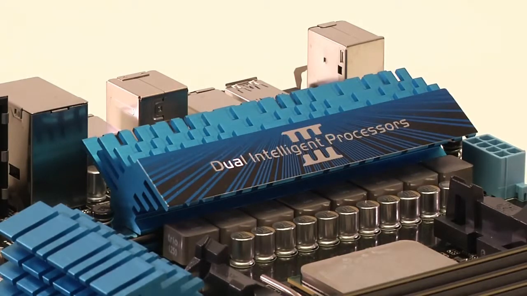So first off, you can see it features our dual intelligent processors, which essentially means that we've not only got a digital control implementation on this motherboard, which we'll talk a little bit more about, but also that it's got our TPU and EPU hardware ICs on here that give you some more advanced monitoring and control parameters available not only within the UEFI but within the operating system.